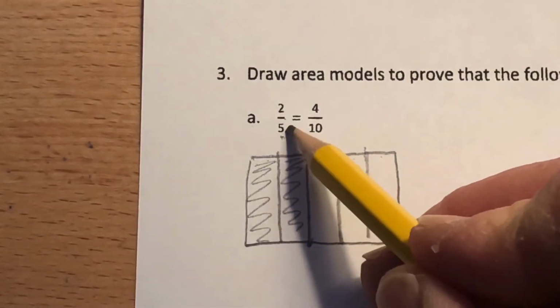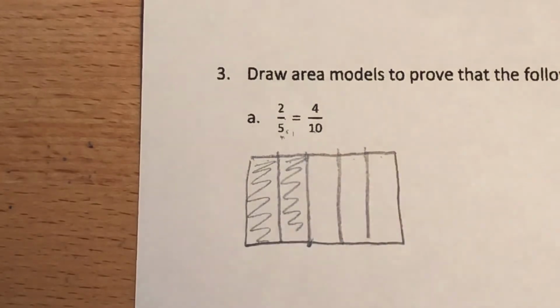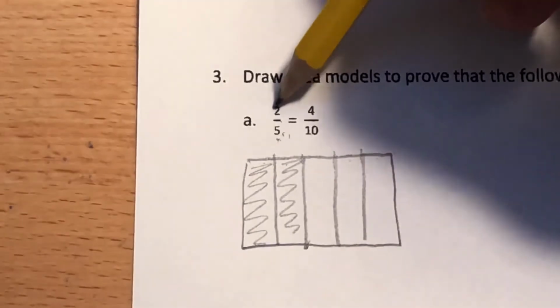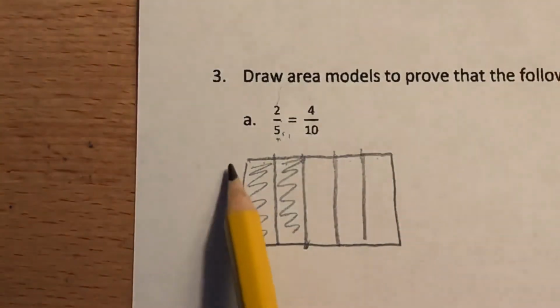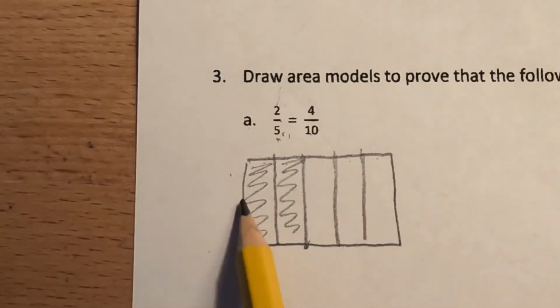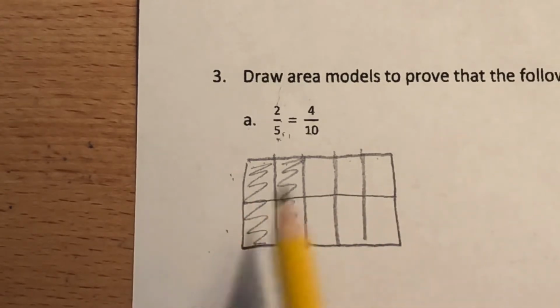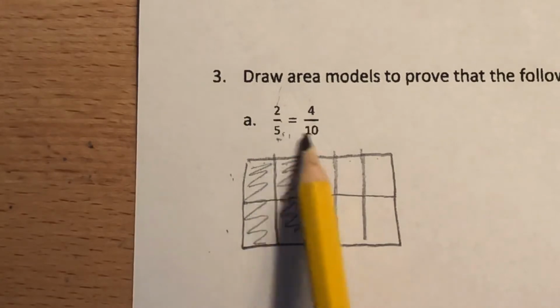Now it wants me to go from fifths to tenths. So I have to ask myself, what times 5 is 10? The answer for that is 2. 5 times 2 is 10. It also works up top. 2 times 2 is 4. So I need to make 2 rows here. In order to make 2 rows, I just cut that right in half right across. And now I've got 2 rows.